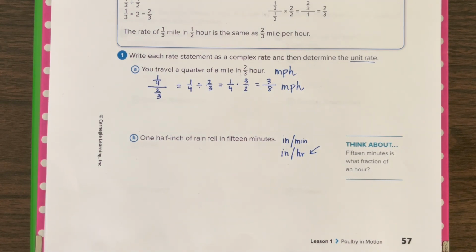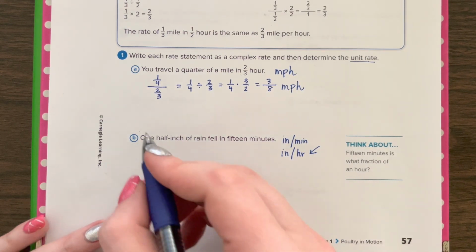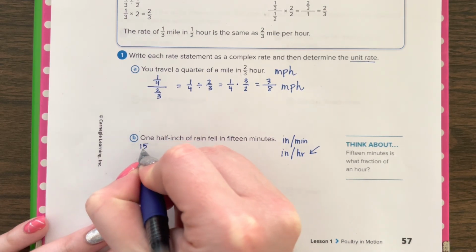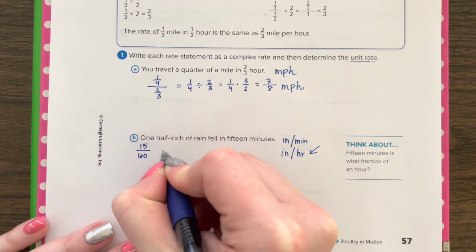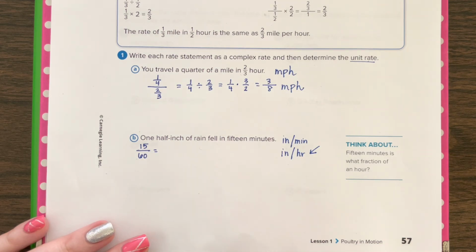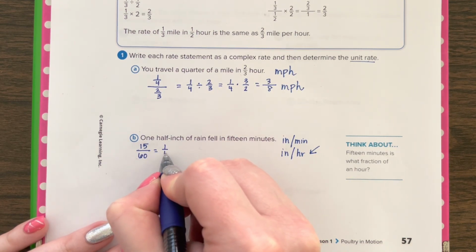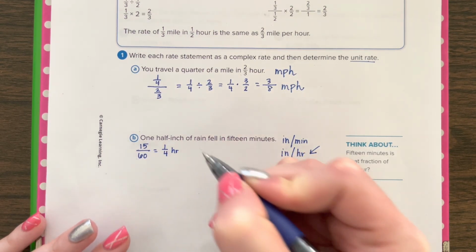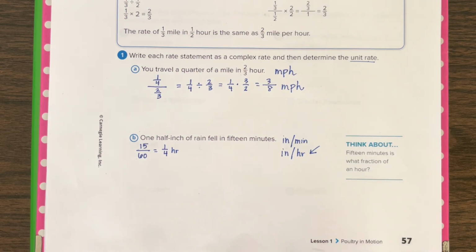So that's the one that we're going to do it in. But right now we have minutes. So minutes to hours. Well, there are 60 minutes in 1 hour. So if we do 15 divided by 60, and we simplify that, it would give us 1/4 of an hour. So that's what I'm going to use for my hours instead of 15 minutes.